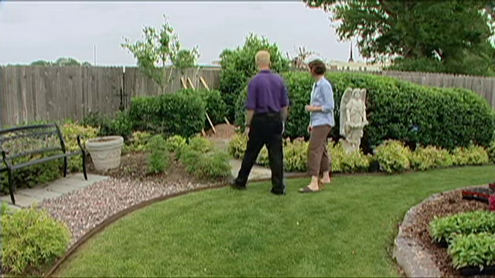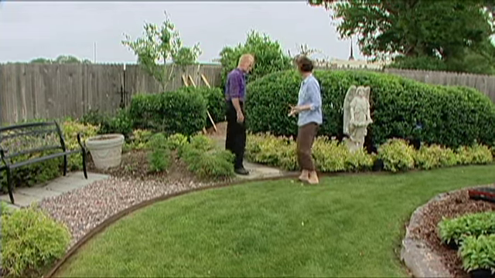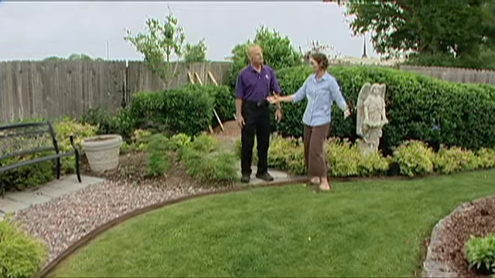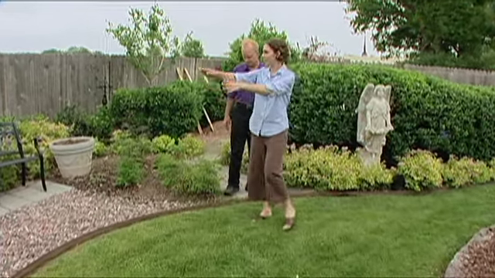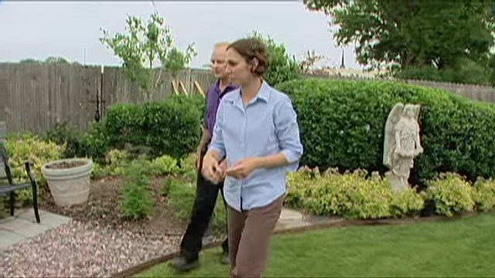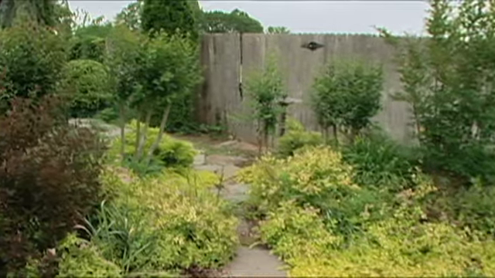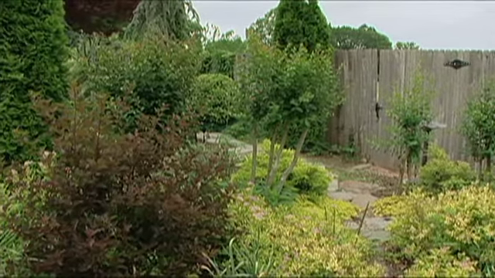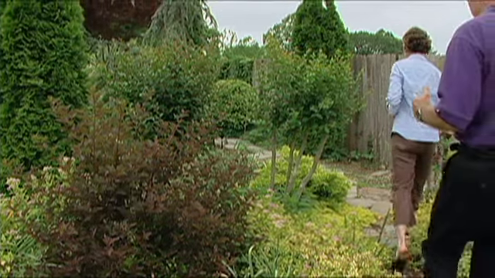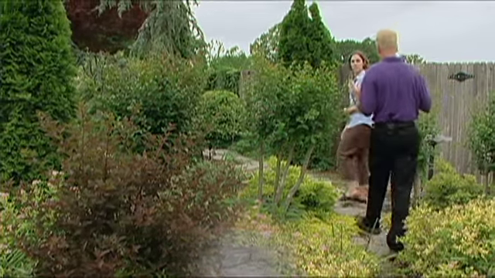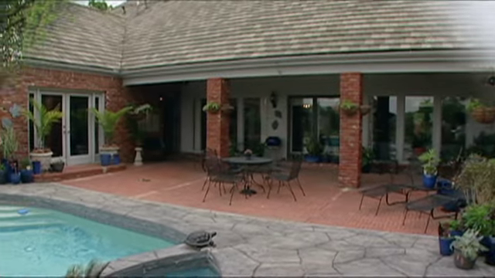As we move from one room to the next, sometimes you have a portal, sometimes it's just a path that brings us into that next room. I really like to use gates or arbors or arches when you go from room to room, because it really sets you up for something different and something new.